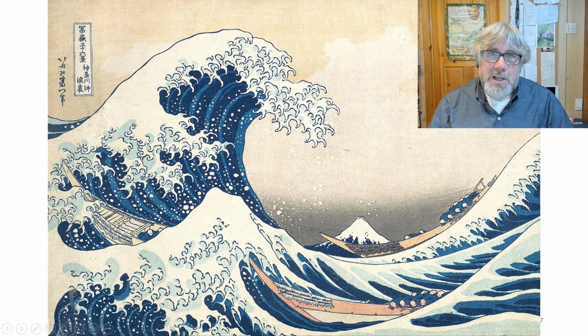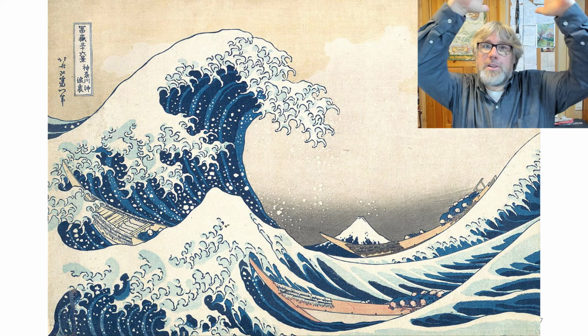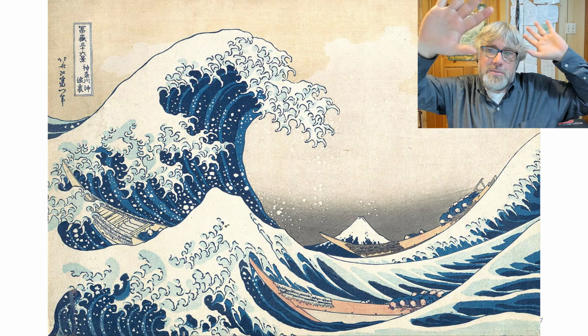Okay, so we've got juxtaposition. What's the juxtaposition? Well, Fuji's huge, yet this is a wave, and it looks way bigger. Notice how bringing the wave up to the close perspective makes Fuji, this giant mountain, look like what every kid would draw a mountain to be. See the juxtaposition there.